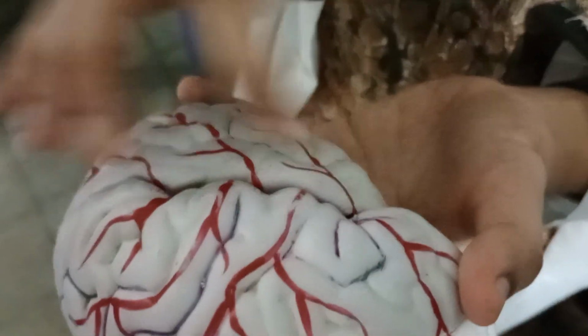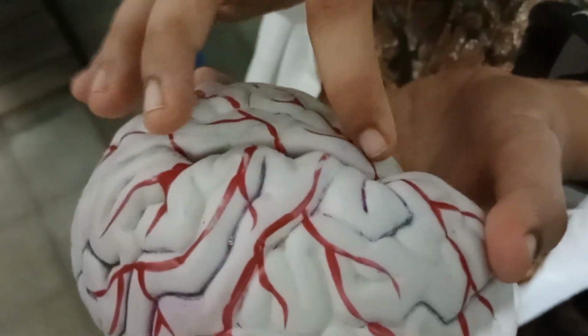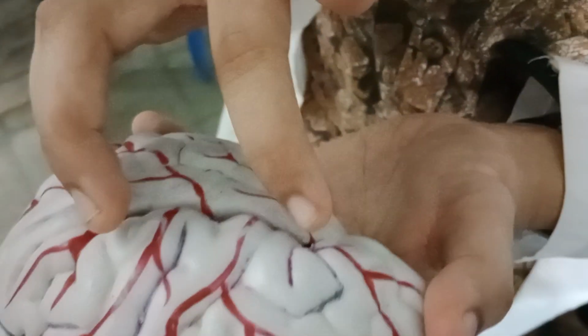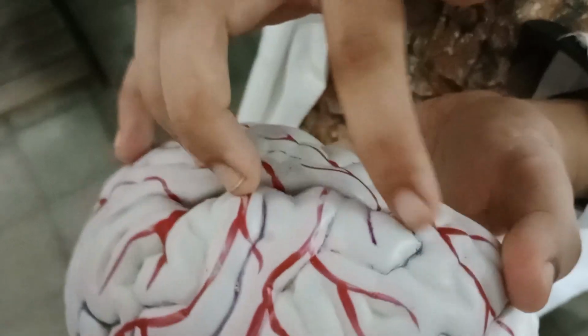This is the lateral feature. This is the anterior ramus of lateral fissure. This is the horizontal ramus of lateral fissure. Anterior ramus and horizontal ramus.